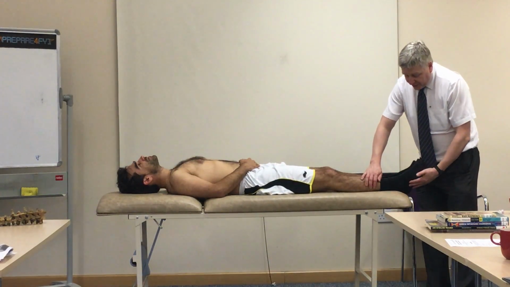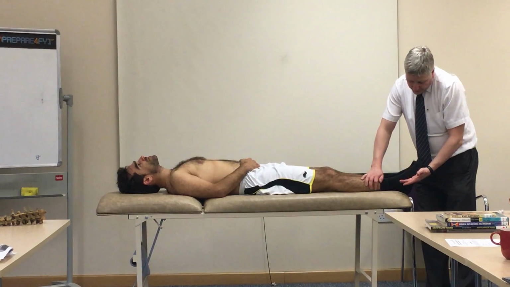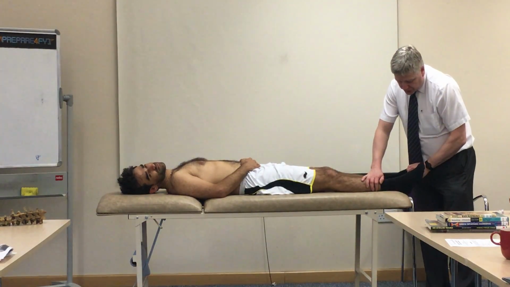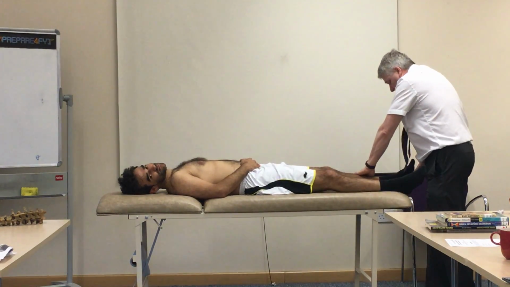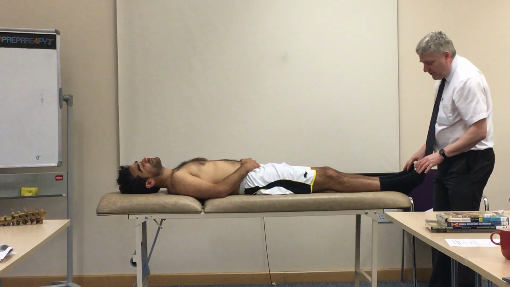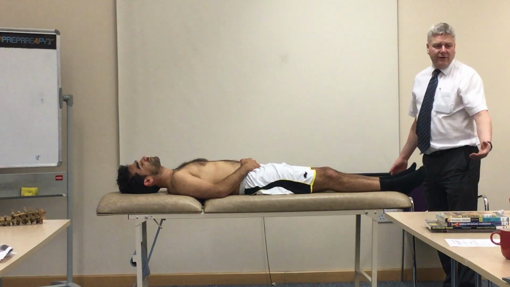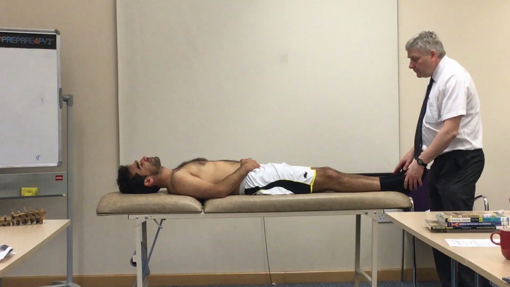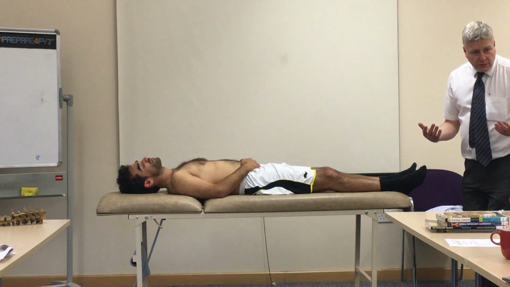If you really want to test the everters, pull your foot against my hand out that way, and you can push it in. Okay, you can do pull out and push in like that. But usually, if this goes up and that goes down, normally the rest will. Okay. Testing sensation. Okay.